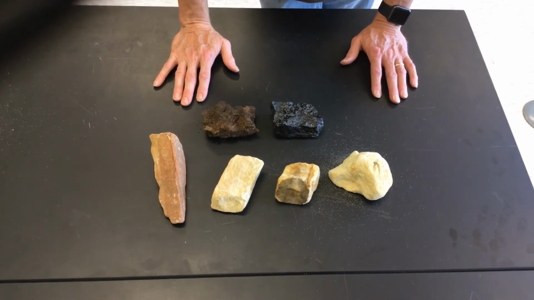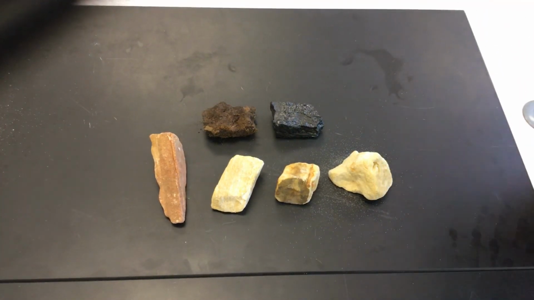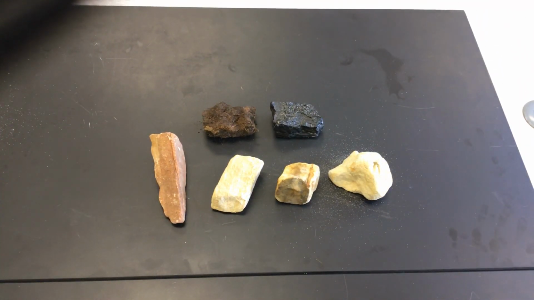Now there's a number of different minerals that can form the cement. They can be things like quartz, which is very hard. They could be calcite. They could be iron deposits, such as hematite or goethite or something like that. So there's a number of different things that can form the cement and hold the rock together. And that's basically the idea behind compaction and cementation.